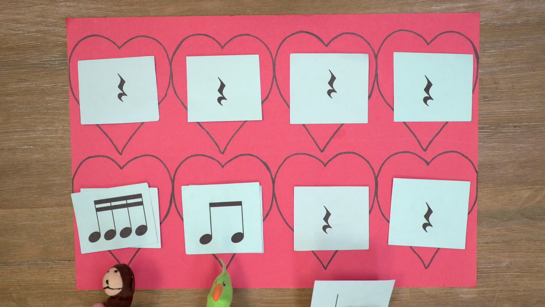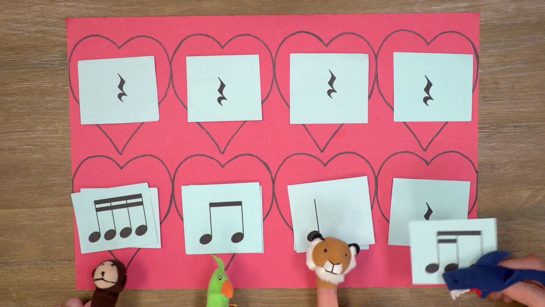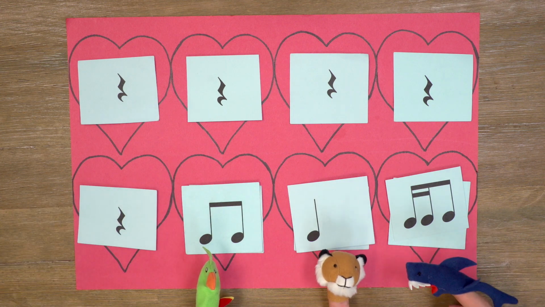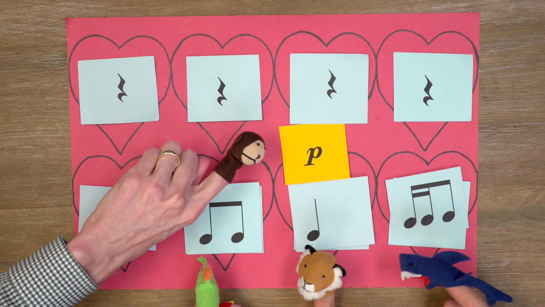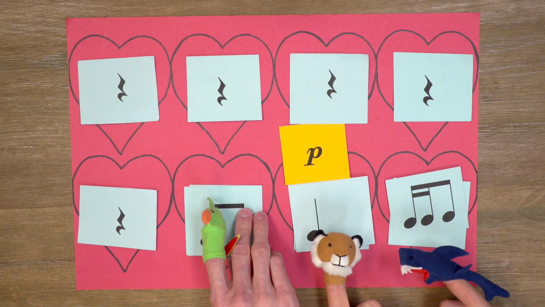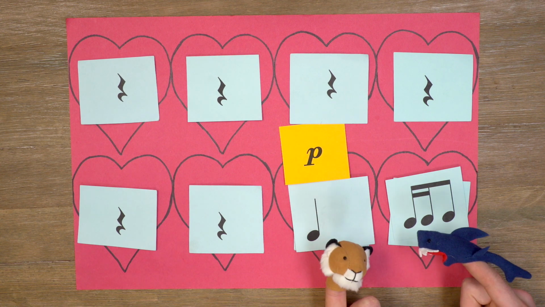Squawk, squawk. Squawk, squawk. Squawk, squawk. Bite, bite, bite.